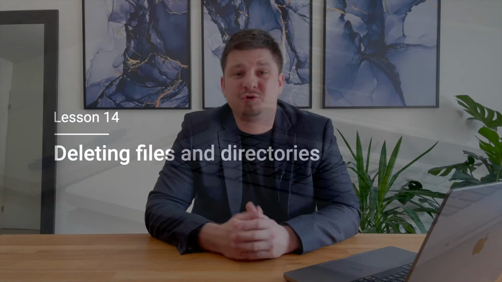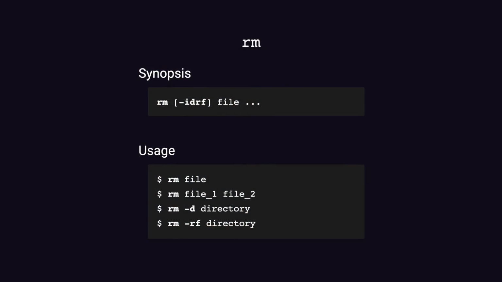Now that we know how to create, copy, move, and rename files in directories, let's learn how to delete them by using the rm command, which stands for remove. But before diving into this command, there's an important thing to note and to keep in mind at all times.